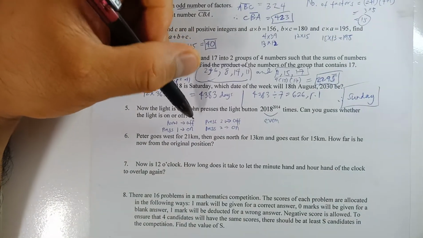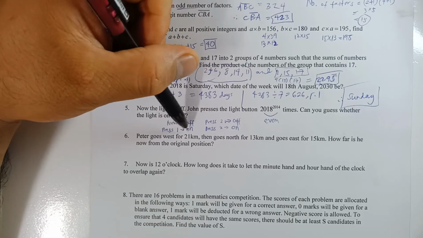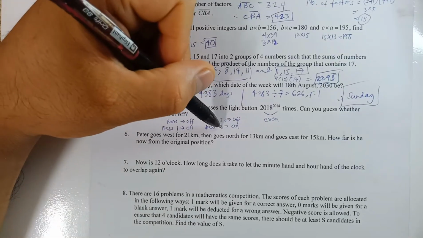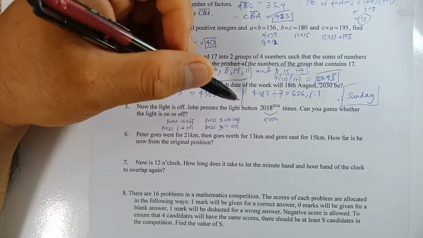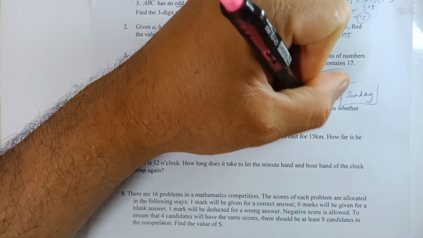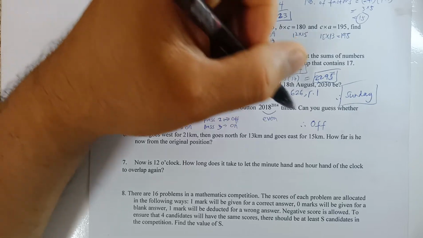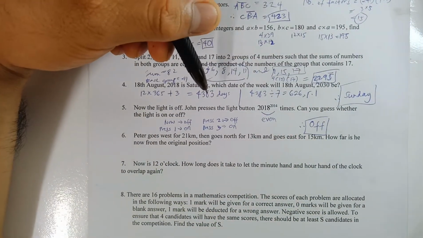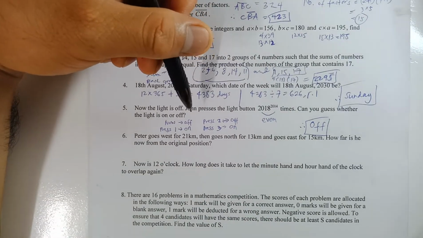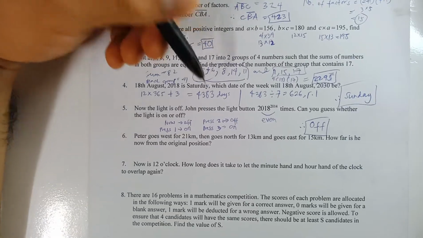So the pattern is, pressing an odd number of times, the light will be on, but pressing an even number of times, the light will be off. So the answer is the light will be off, because we are going to press the light button an even number of times. Now let's go to number 6.